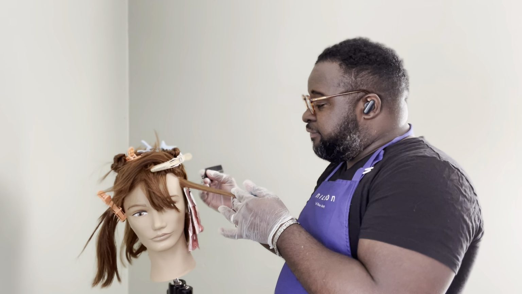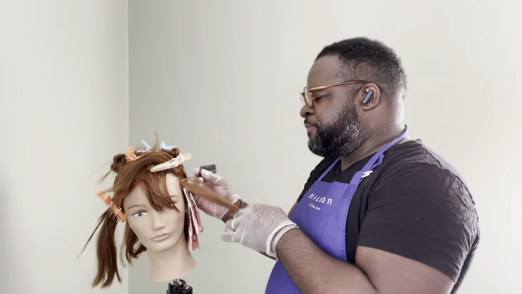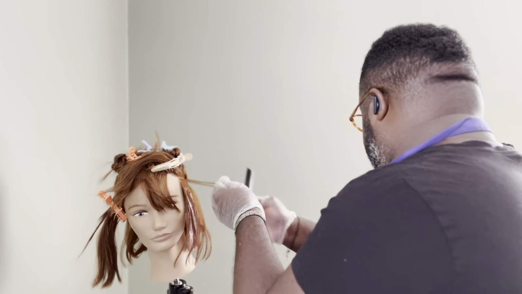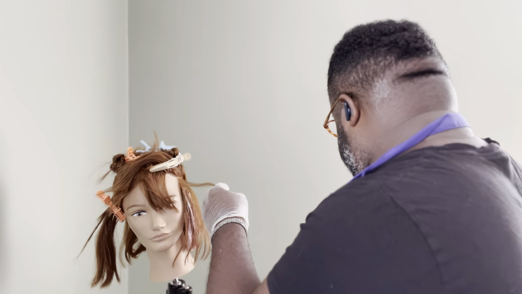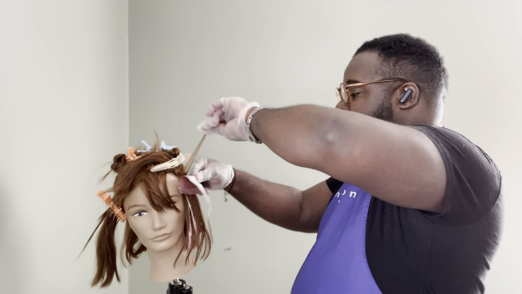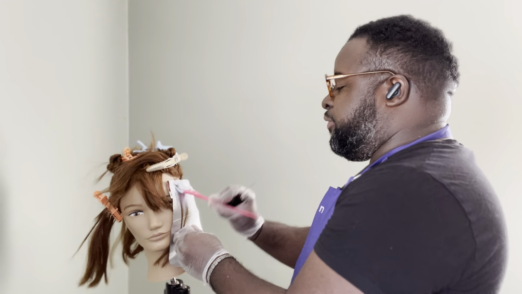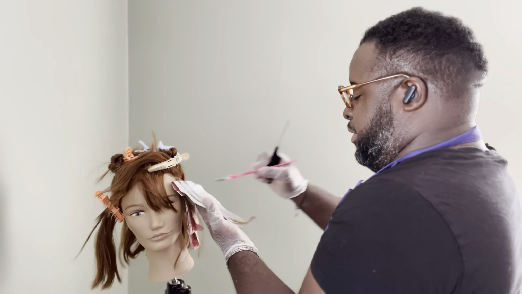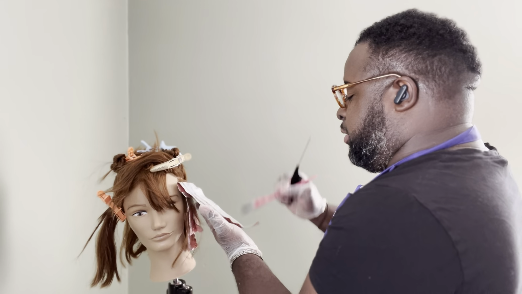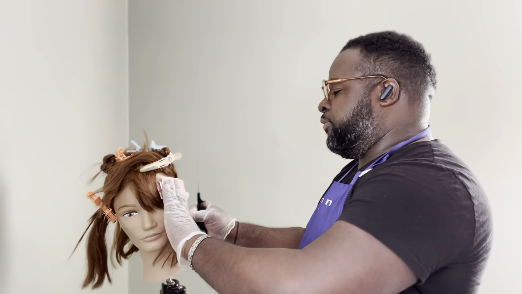So I'm going to take another fine baby light, leaving about, I would say, 1/4 of an inch in between. Now I'm going to place that down. Go ahead. Saturate that hair thoroughly. And I'm going to close this up.